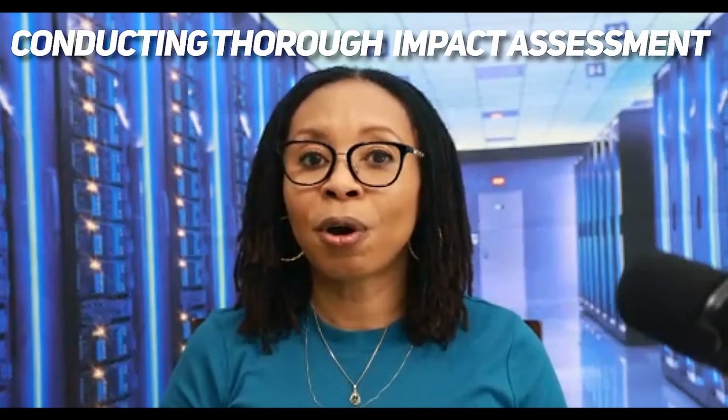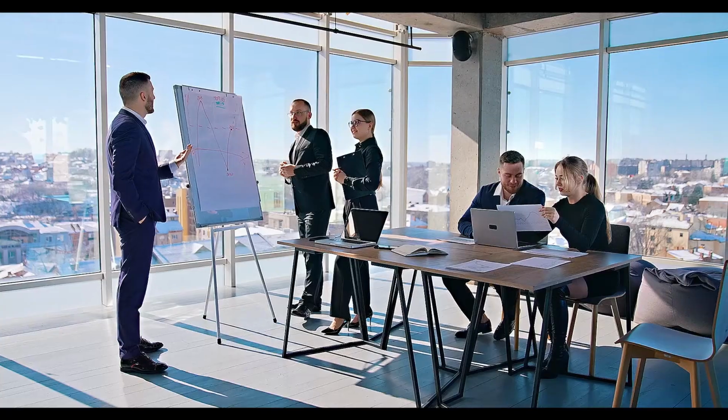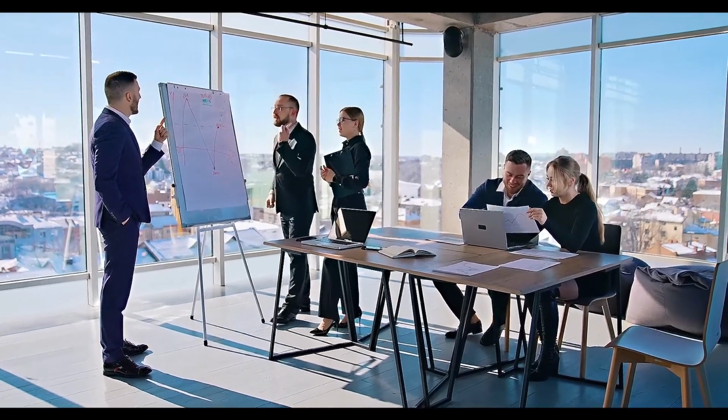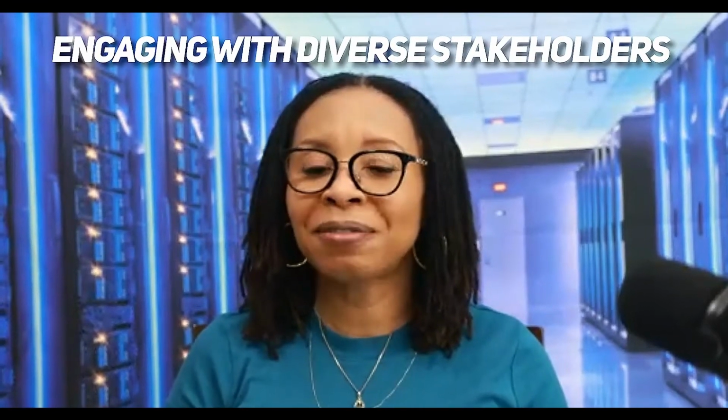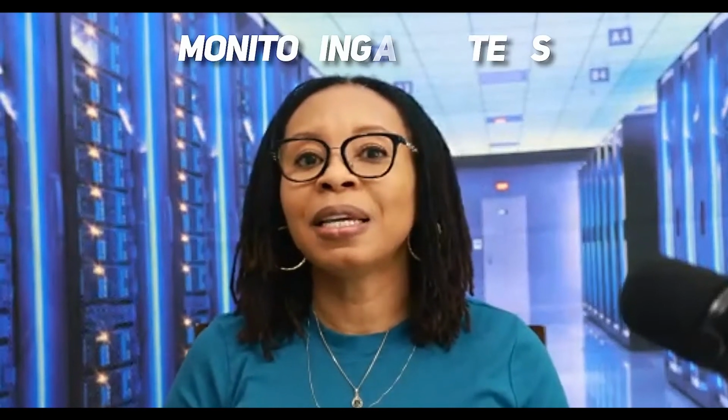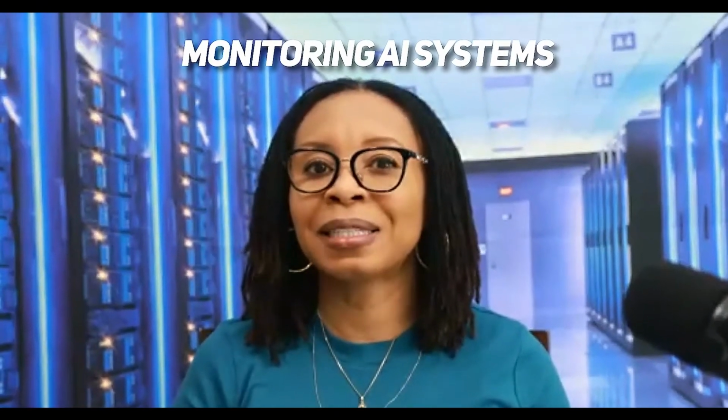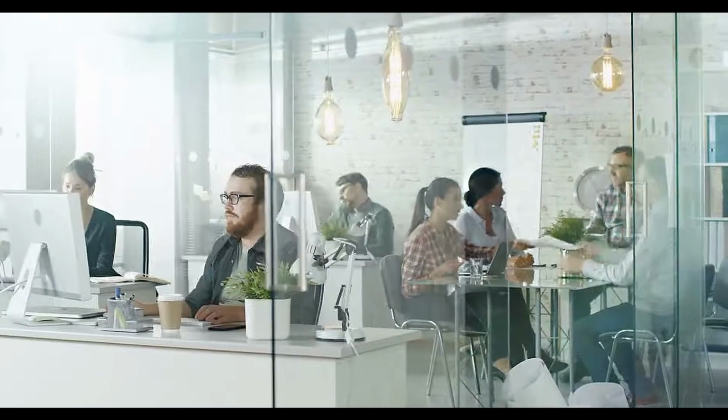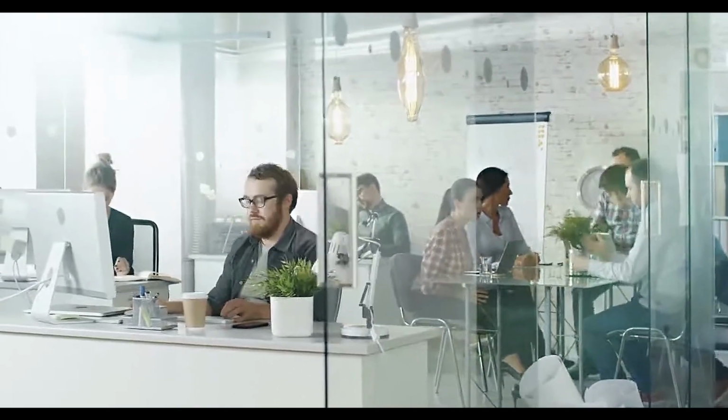So if you're in a team and you're implementing an AI system, a utilitarian approach would involve, number one, conducting a thorough impact assessment to evaluate potential benefits and harms. Number two, engaging with diverse stakeholders to understand different perspectives. Number three, continuously monitoring the AI system's effects and making adjustments to maximize positive outcomes and minimize any negative ones.